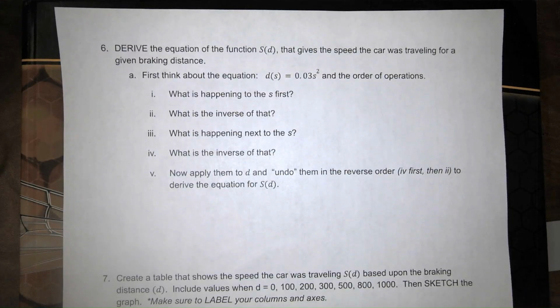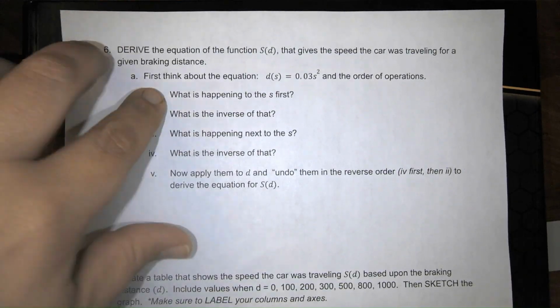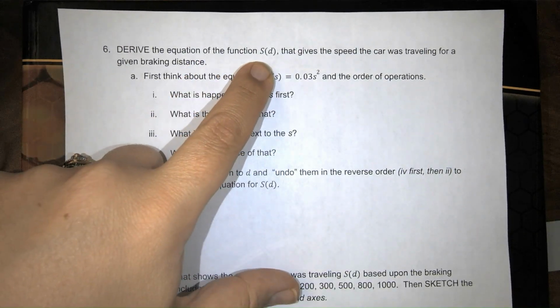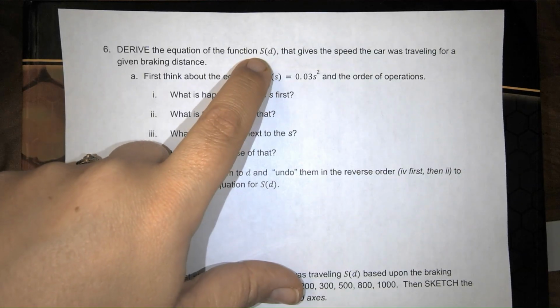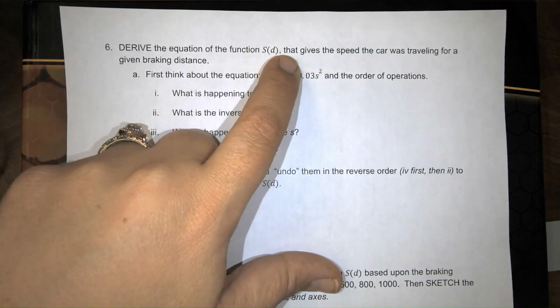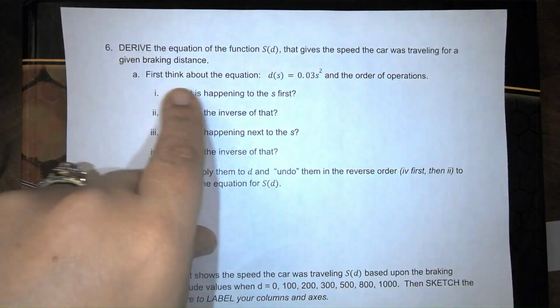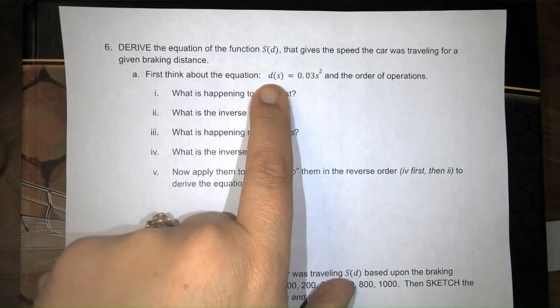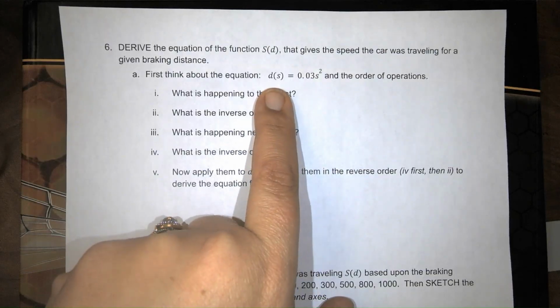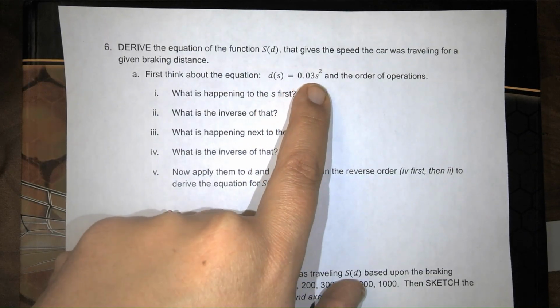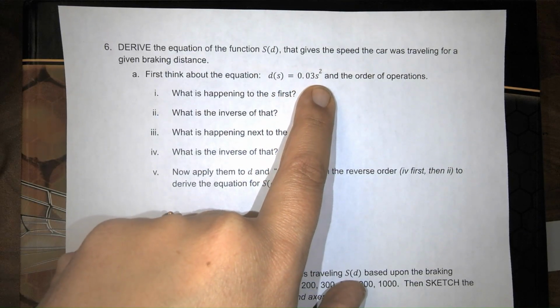We are on number 6, and in this question, we are going to work on deriving the equation of the function s of d, meaning speed based on distance. That gives the speed the car was traveling for a given braking distance. So we were originally using this equation: distance equals 0.03 times speed squared.